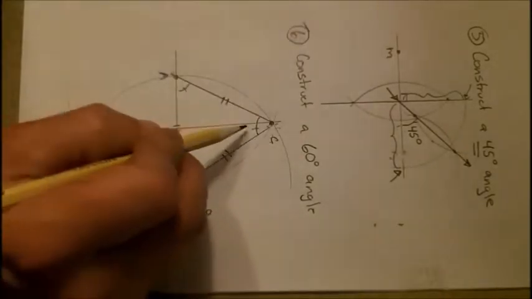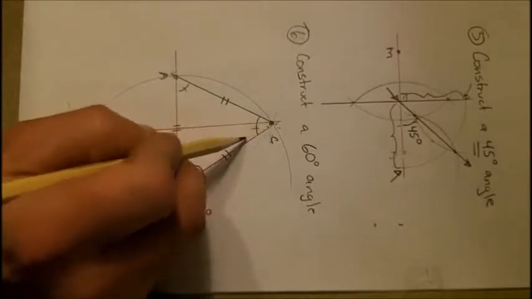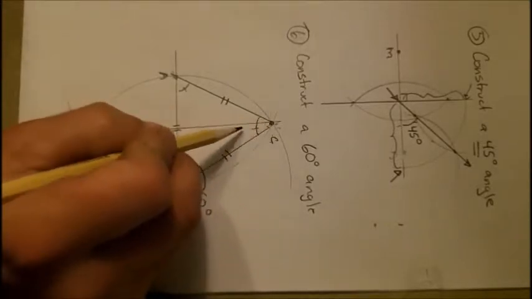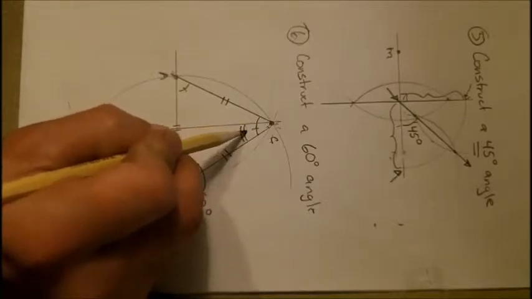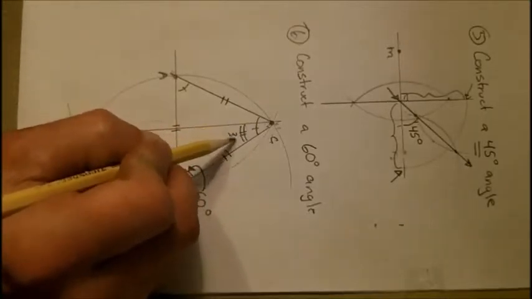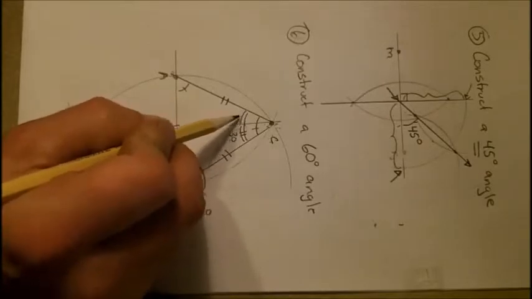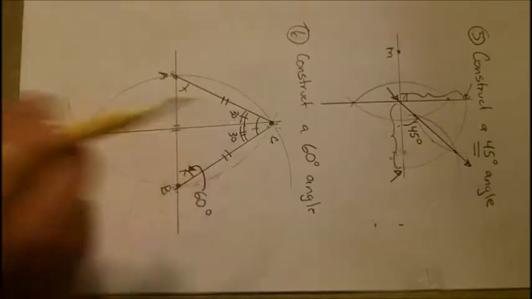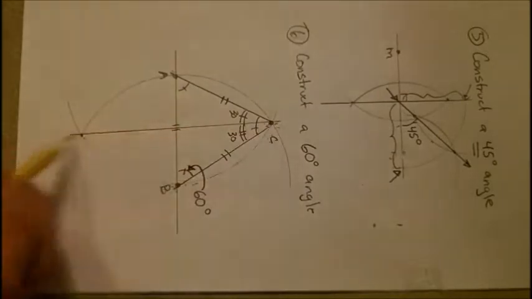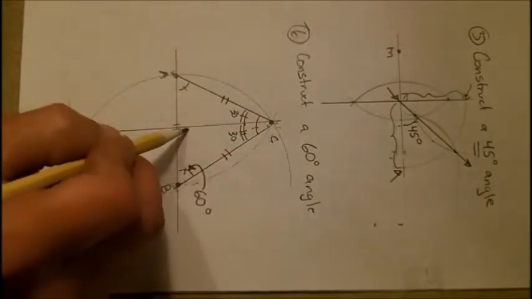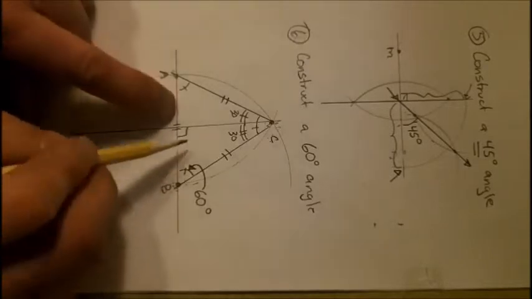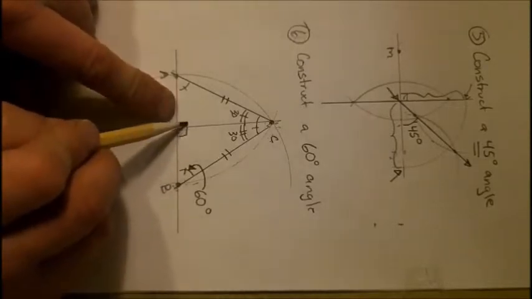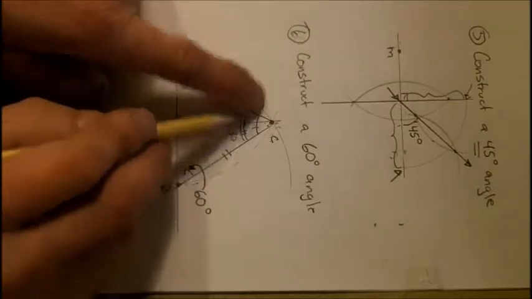But what we've effectively done is we've cut this angle in half. So that is 30 degrees. Because this line is also a perpendicular bisector, which means that this is 90, this is 90, so these have to be 30.